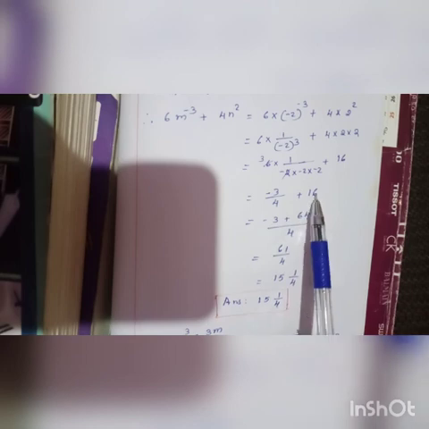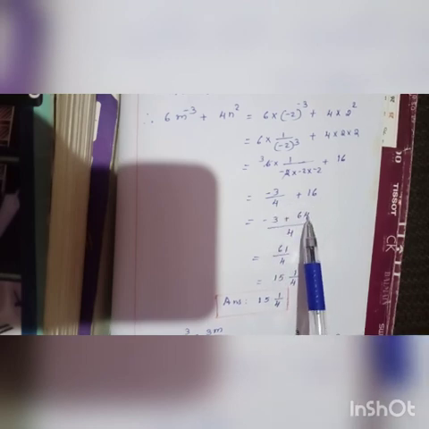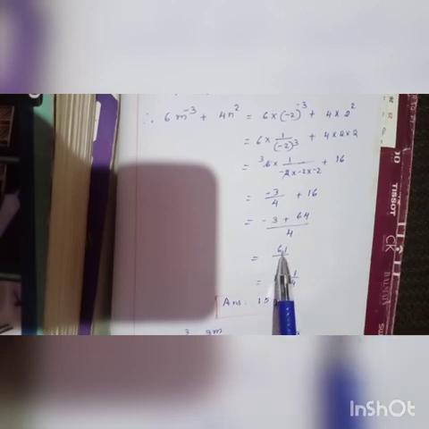Now find out the LCM. 4 into 16 is 64. So it's negative 3 plus 4 into 16, 64, all by 4. Negative 3 plus 64 is 61 by 4. After division, 15 and 1 by 4 is the mixed fraction.